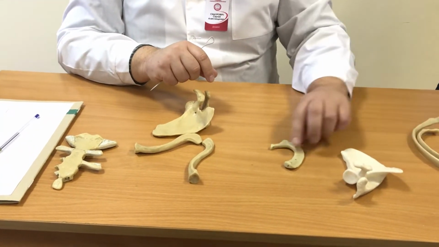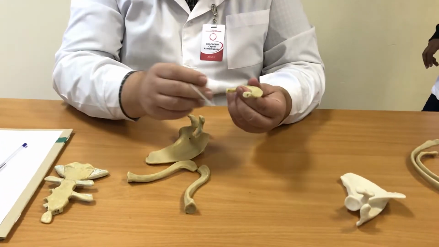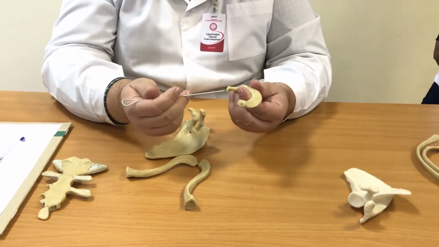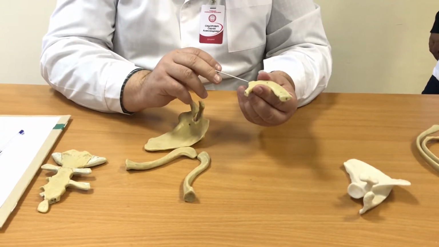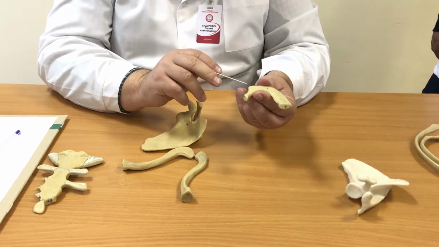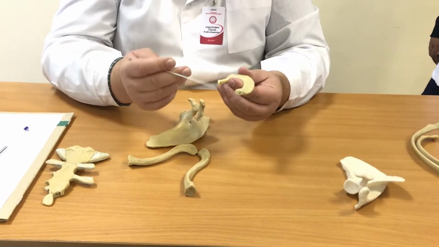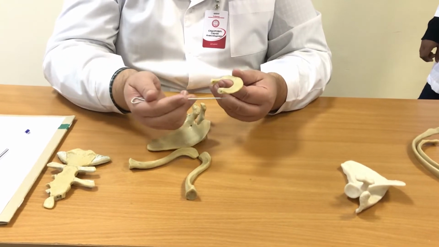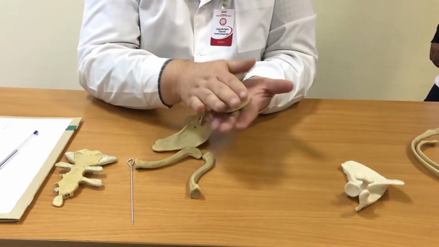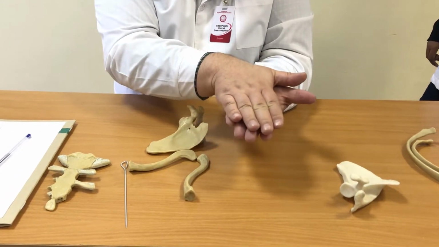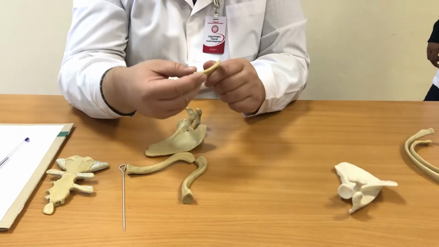First rib differs from all other ribs. First of all, it's smaller. Then head of the rib has no crest. Tubercle is at the same place as angulus costae. Tuberculum costae and angulus costae are in one place, and it has no groove of the rib, because this rib is flat in a horizontal plane. It has superior surface and inferior surface.